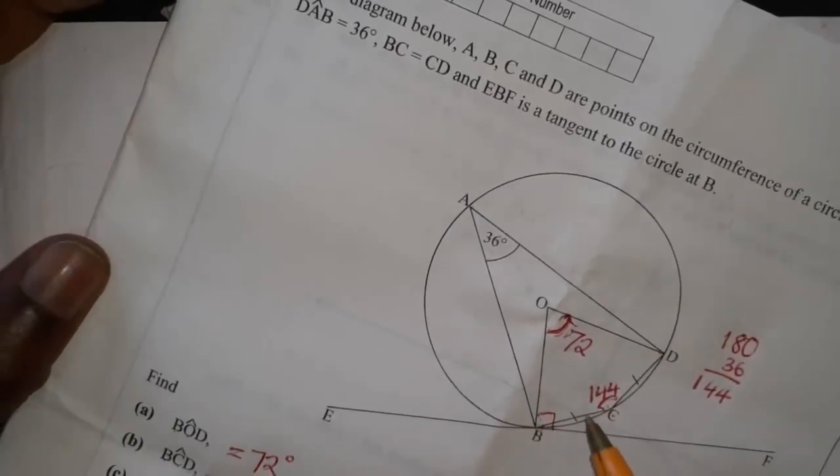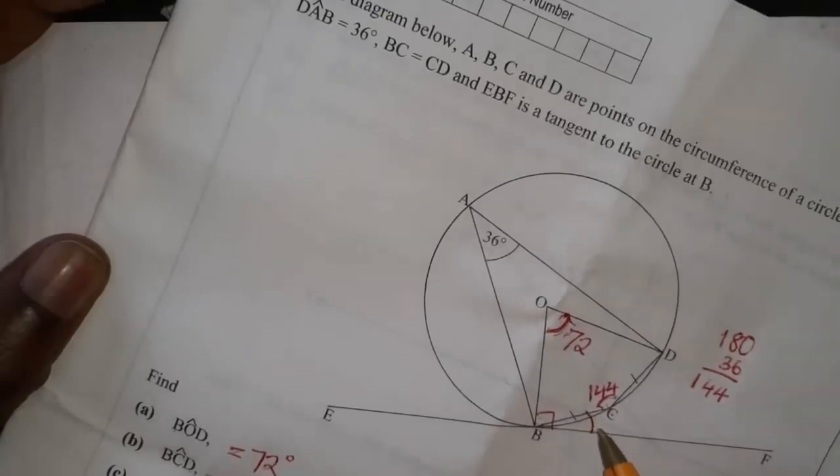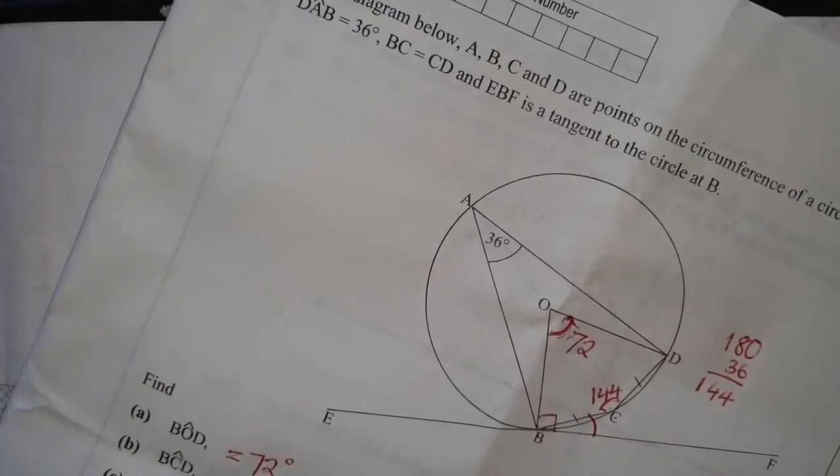CBF, this angle here, what is it? Okay, that's what we are supposed to know.